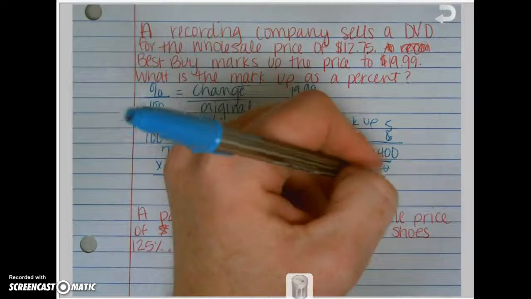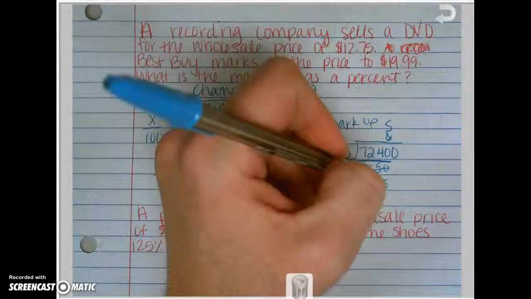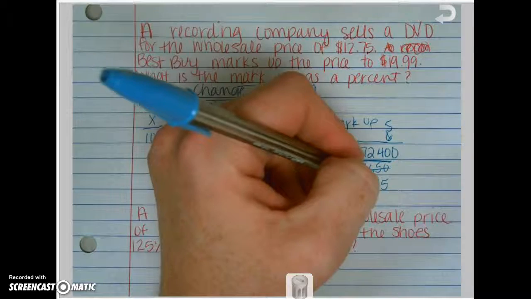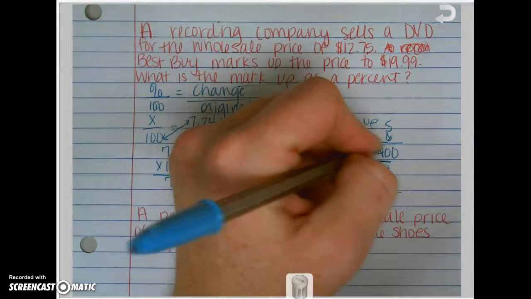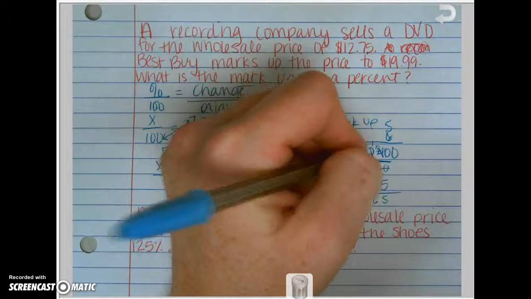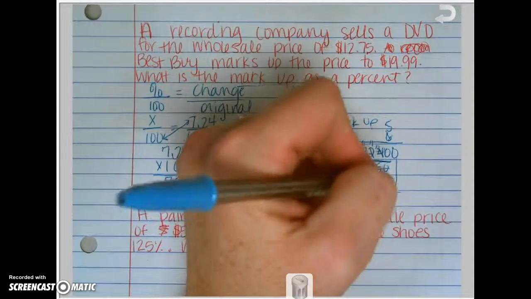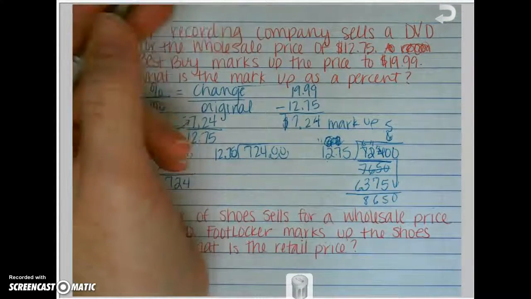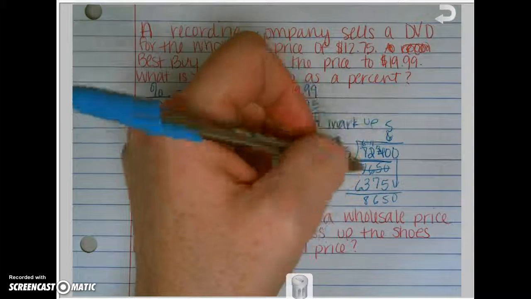5 times 5 is 25. That's 2. 5 times 7, 35, 36, 37. That'd be a 3. 5 times 2 is 10, 13. 1. Okay. So subtract it. 13 minus 7 is 6. 11 minus 3 is 8. Bring down the 0. Now how many times will 1,275 go into 8,650? That's probably going to be more than 6.